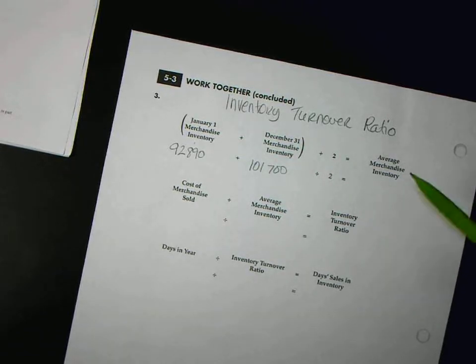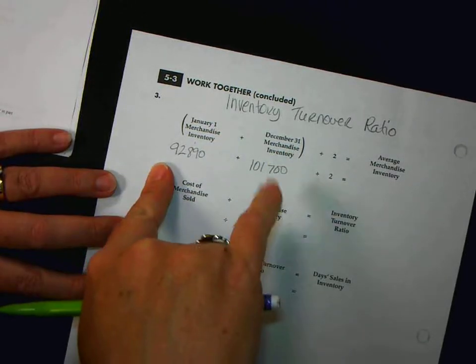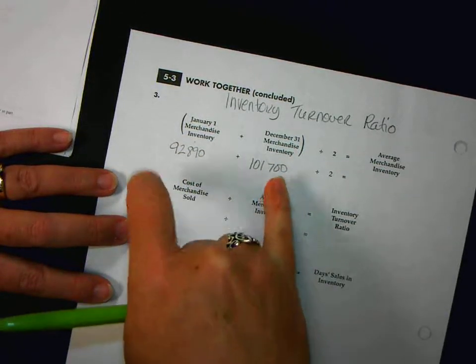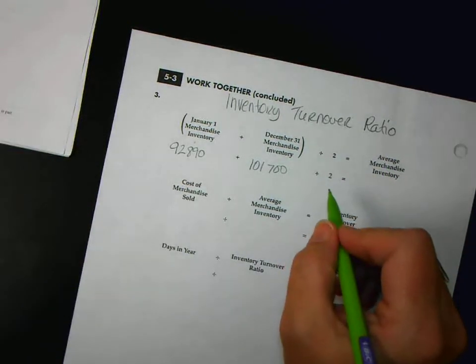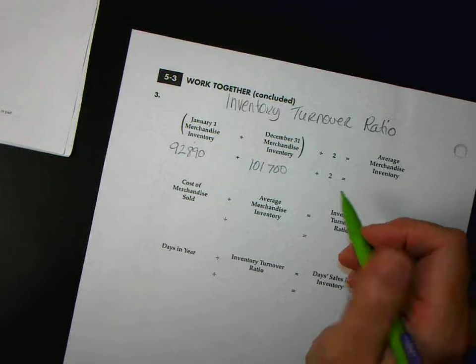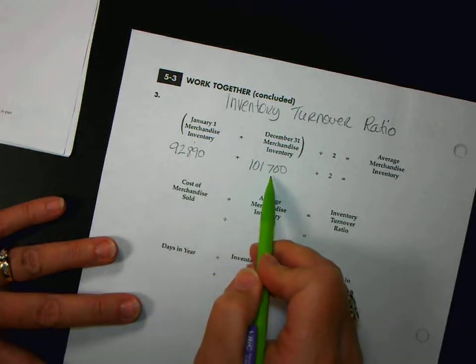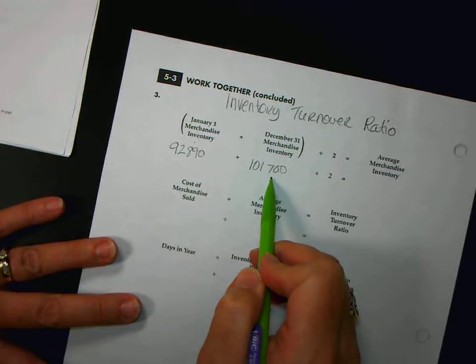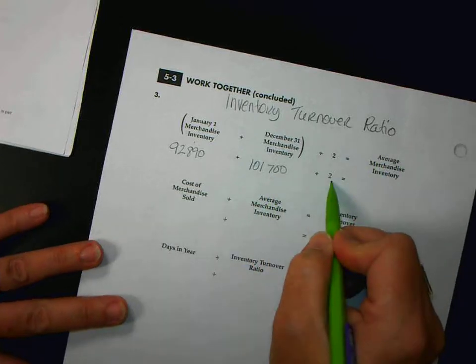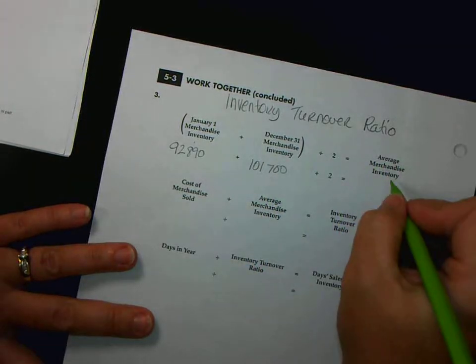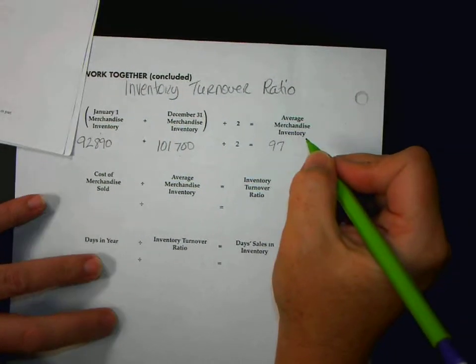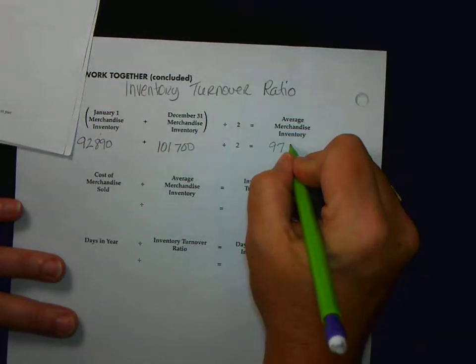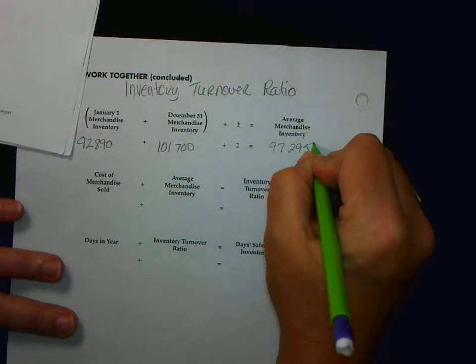So usually when we're looking at average numbers, any kind of ratio, things like that, when it talks about average, usually we're taking the beginning number, the ending number, adding them up, and dividing by 2. Okay? So, 92,890 plus 101,700 divided by 2 is going to give us 97,295.